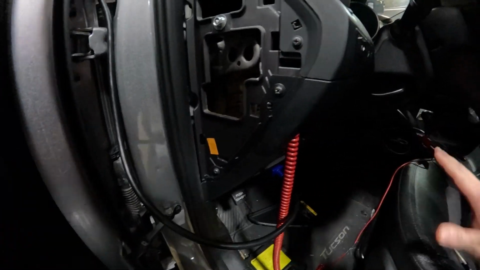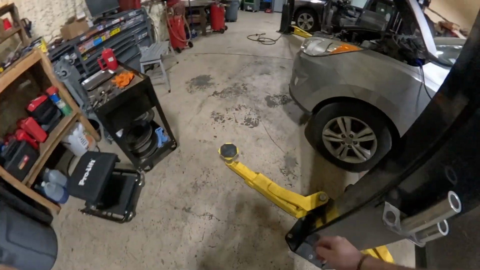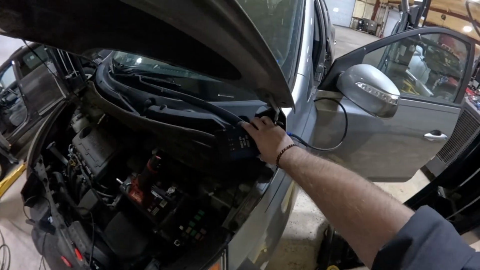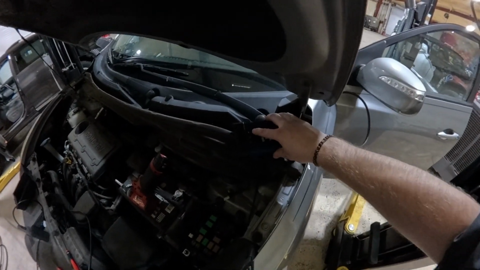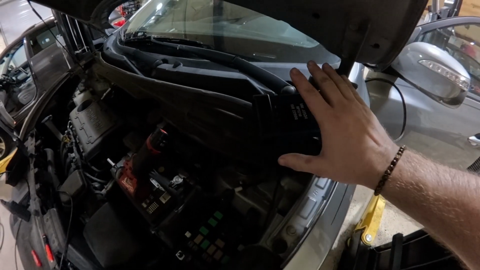So first things first, I tried to hook up the scan tool. You can see I'm plugged in. It should have power all the time. None of the lights are lit up. I'll leave that there.